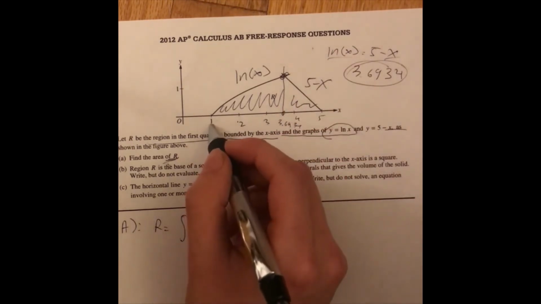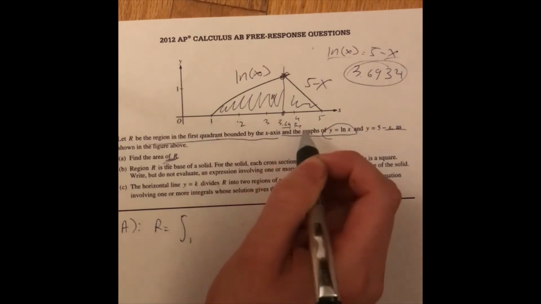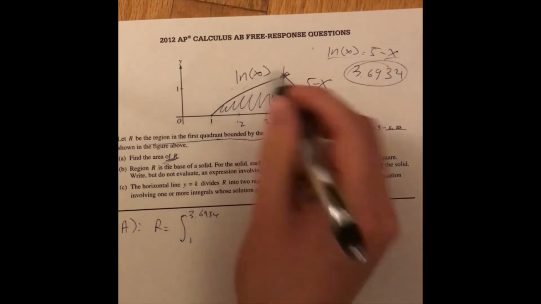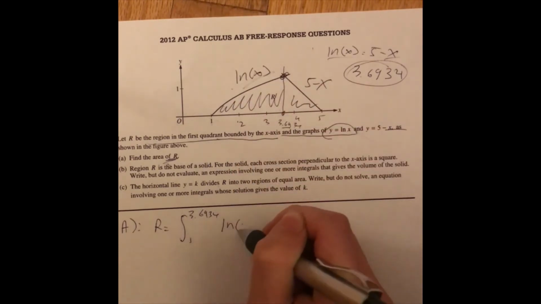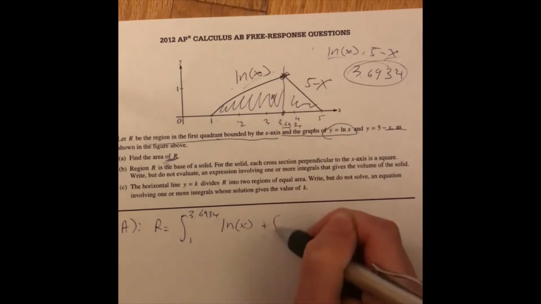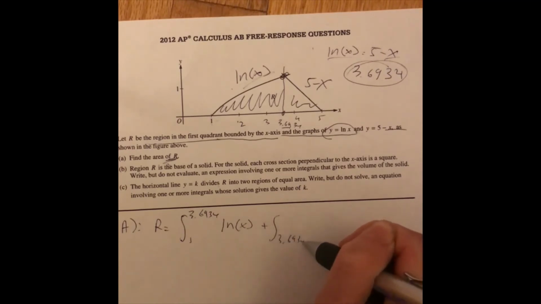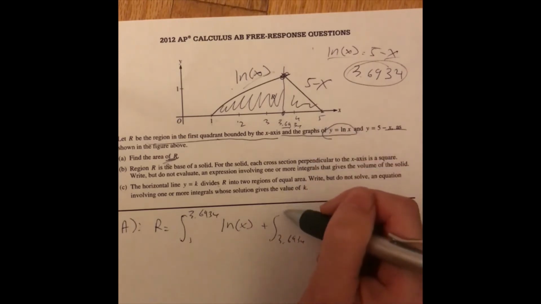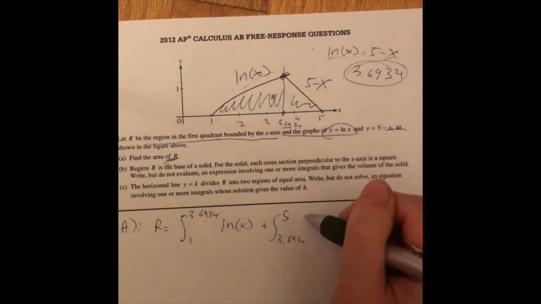When we set up our integral, we're integrating from 1 to 3.6934 of ln of x, plus the integral from 3.6934 to 5, because it ends at 5, of 5 minus x.